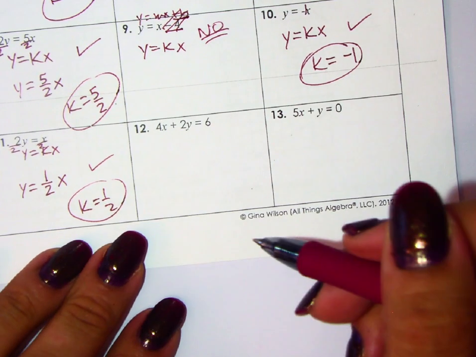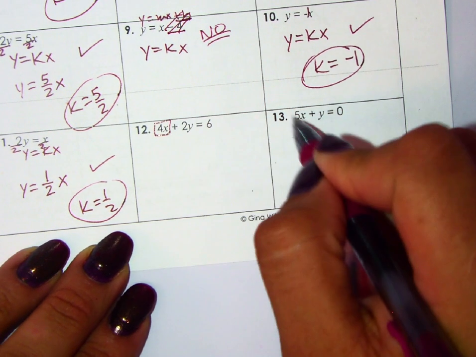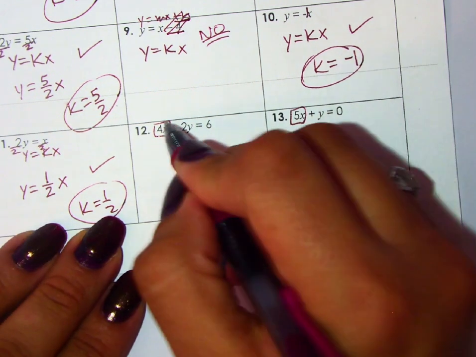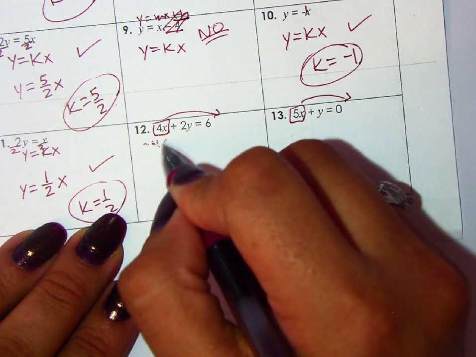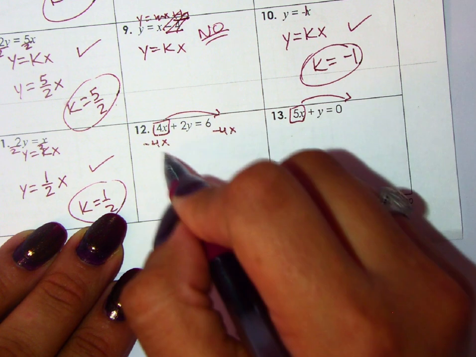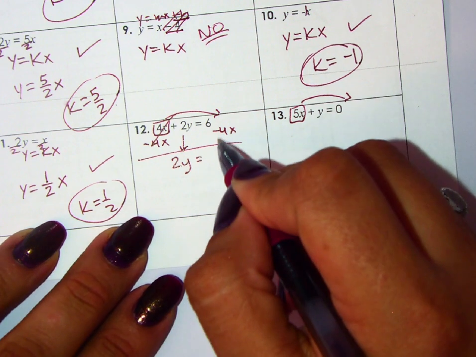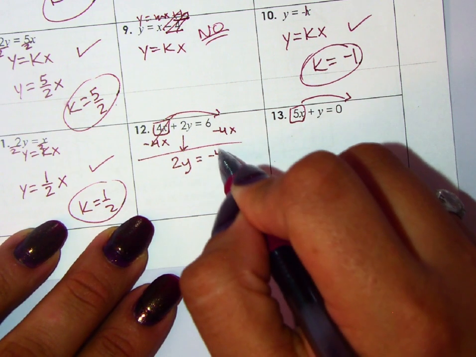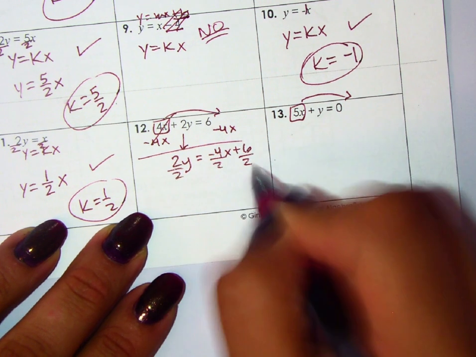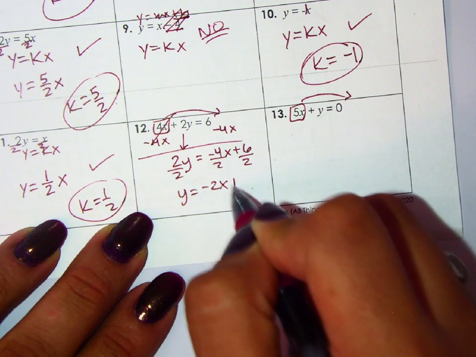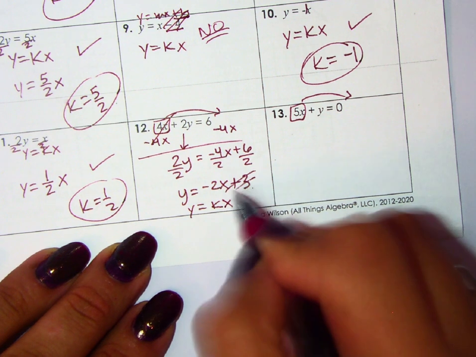For this one, I showed you the video of the catchy phrase of add or subtract the x term. So the x terms that are there need to be moved to the other side so we can make this y by itself. So we're going to subtract 4x and put it on the other side. Then we have 2y equals, if we rewrite this in mx plus b, negative 4x plus 6. And then we divide by 2, y equals negative 2x plus 3. So if we put y equals kx, this is not going to follow it either because of that b. So no.